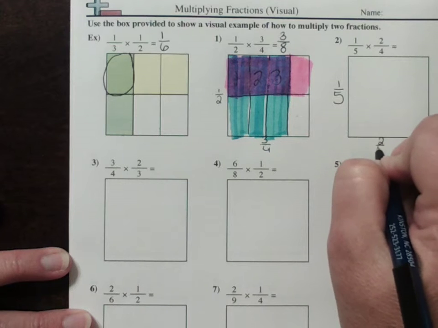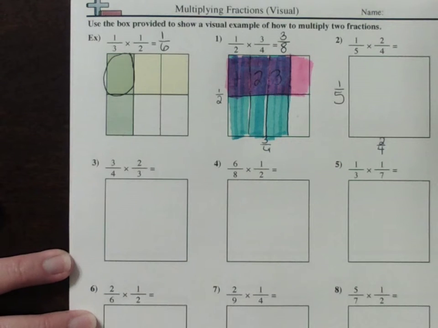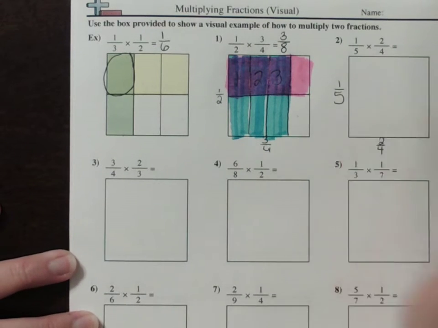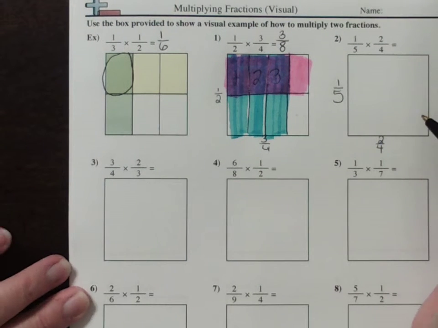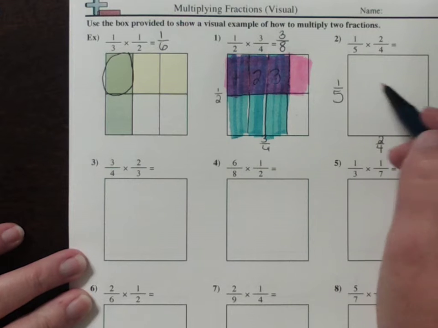So we're going to put 2/4 down here at the bottom. Okay. And normally if this problem went here, I'd probably write it at the top. But remember, what's on this side is the same as what's on that side. All right, we're going to split from left to right in the fifths.